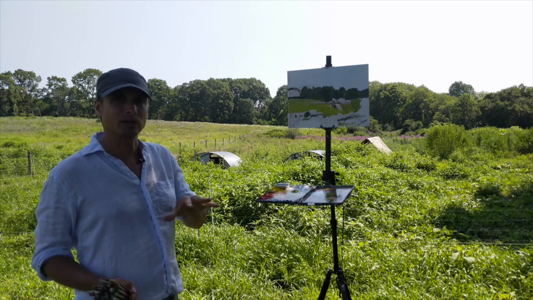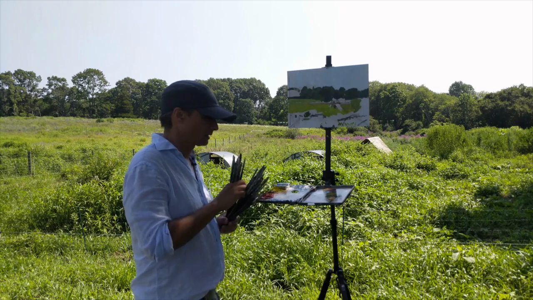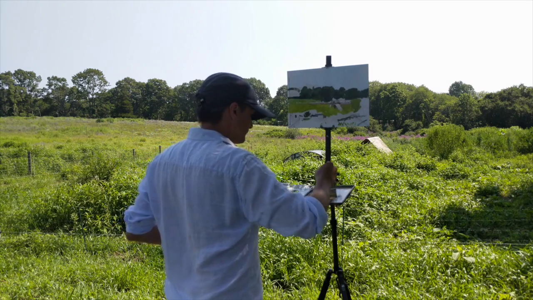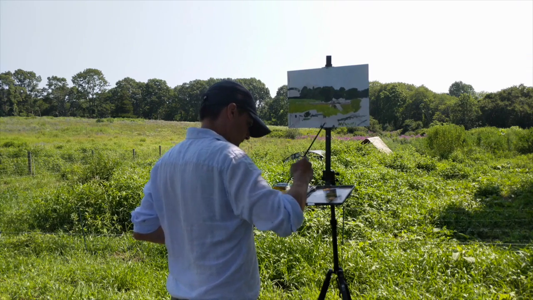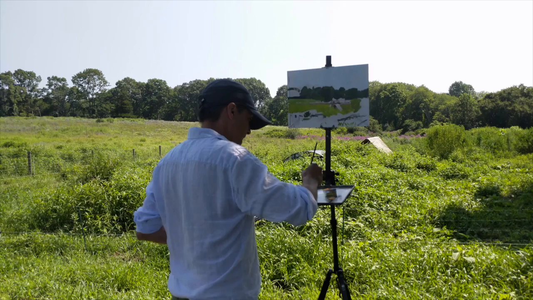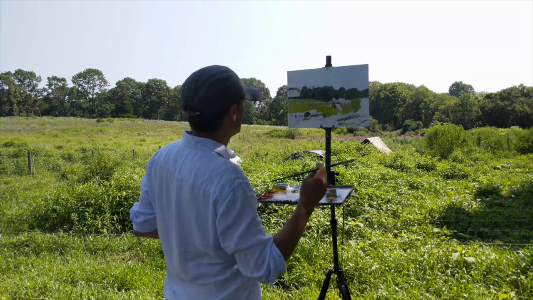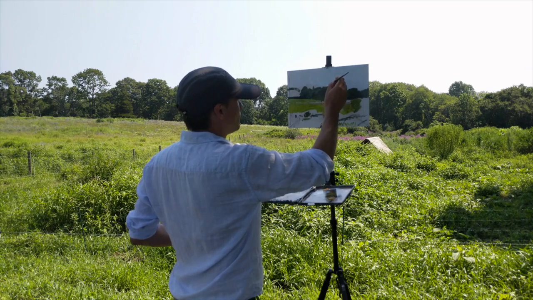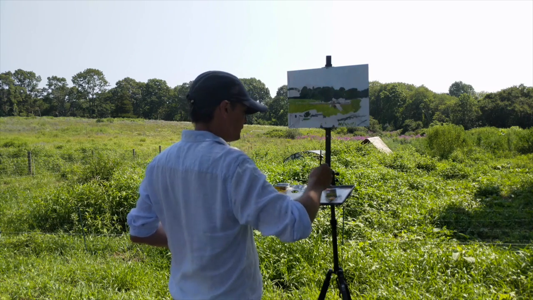At the beginning, when you're starting out, you really want to just learn to slowly follow exactly what nature's doing. You have a large tree here, this little pointy one here.